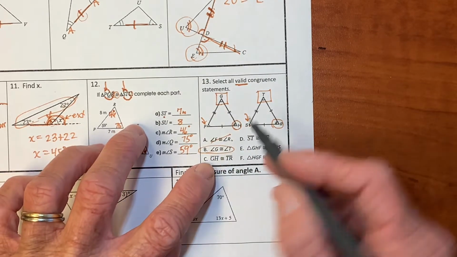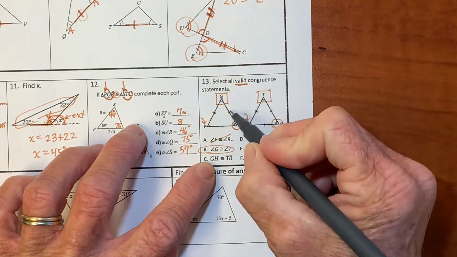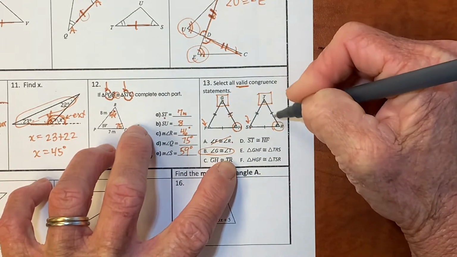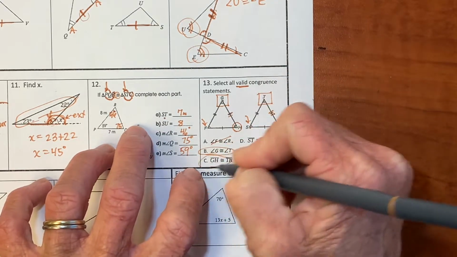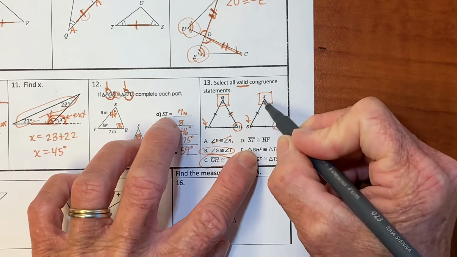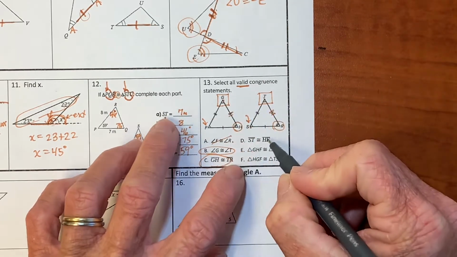Not that one. Is G congruent to T? Yes. What about GH? So we're going from, well, this side is marked with double tick marks. GH and TR also marked with double tick marks. That's correct. What about segment ST? ST is congruent to FG, not HF.